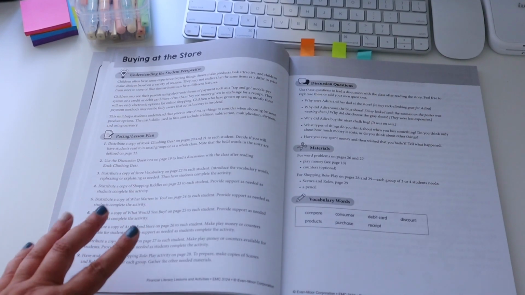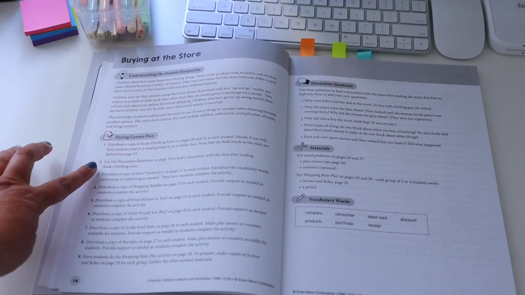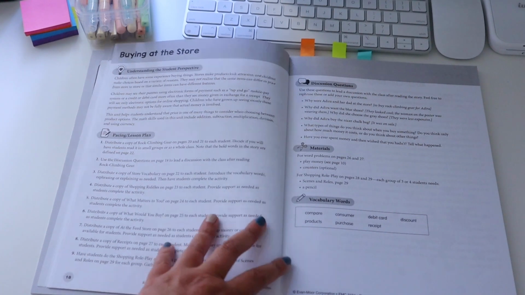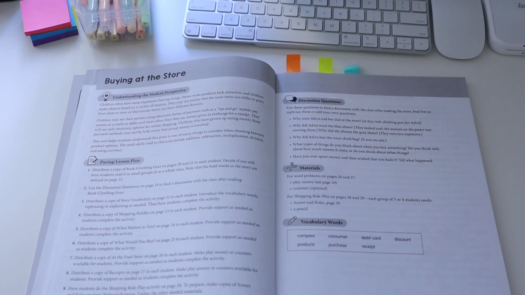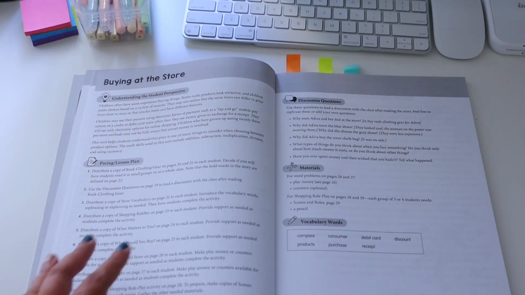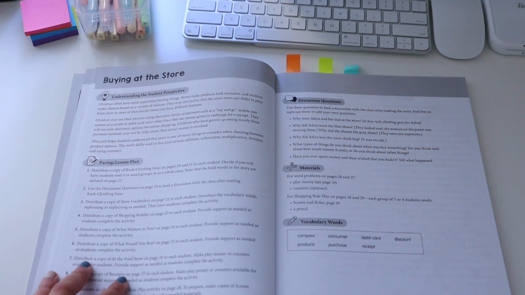You have some questions that you can do. They're in there, and in here is just explaining to you exactly how you can use the program, how you can pace that lesson. Use the discussion questions on page 19 to lead a discussion with the class after reading. Distribute a copy of a store vocabulary on page 22 to each student. Introduce the vocabulary words, rephrasing or explaining as needed. Then have students complete the activity. What I do is that I don't make copies of that because since I have one student, I just have him write straight into the book.